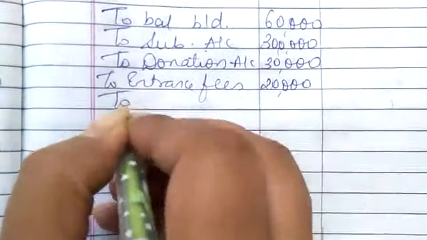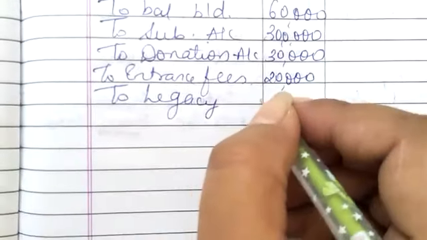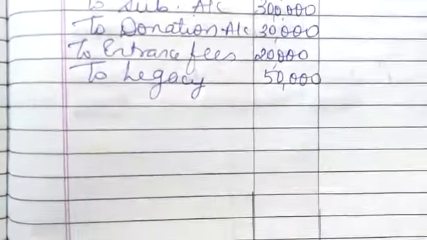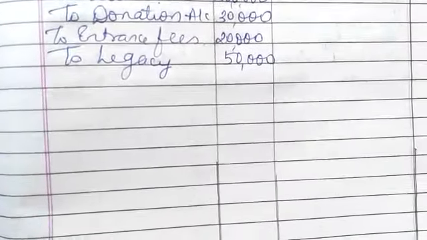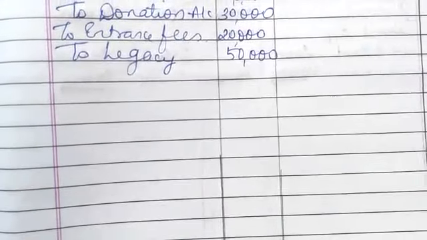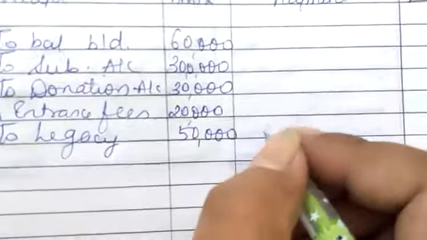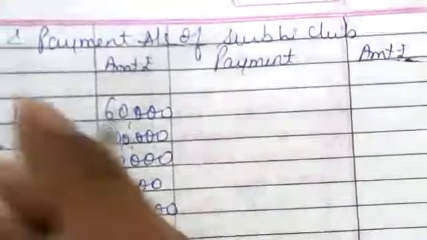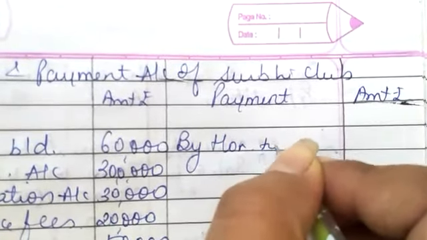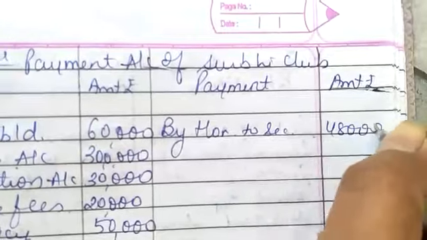Now next is legacy. So to legacy, amount for the same is 50,000. Then next, honorarium to secretary, inclusive of 4,000 of the previous year. Clear? So honorarium to secretary is given to us as 48,000. So that will be recorded over here on the payment side, by honorarium to secretary, that is 48,000.